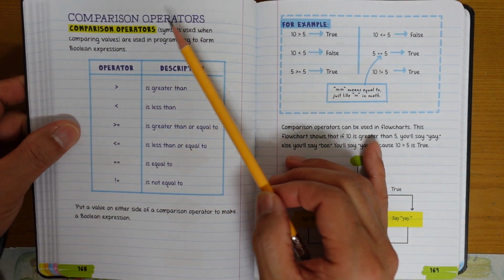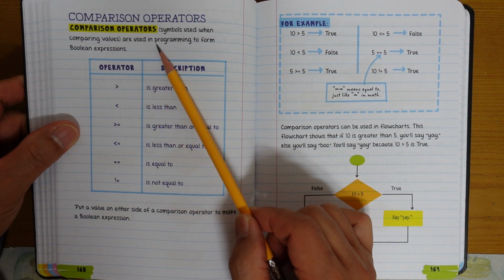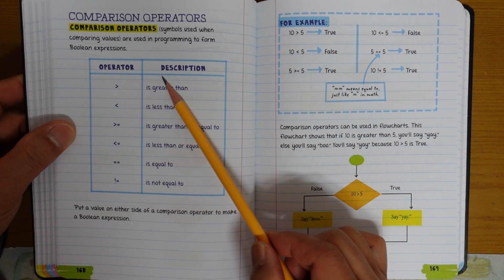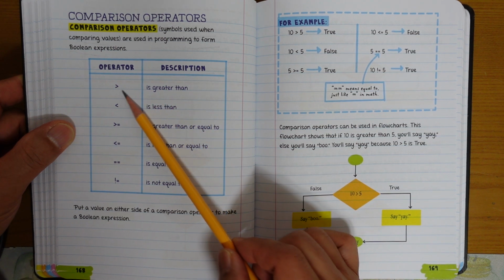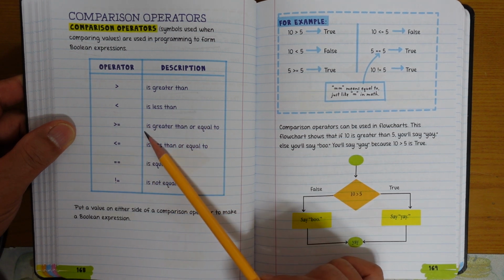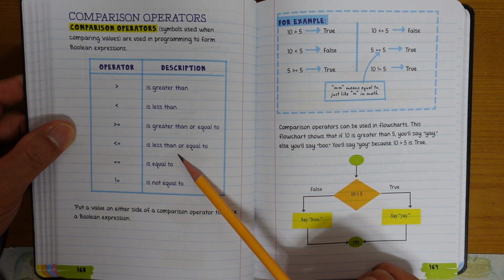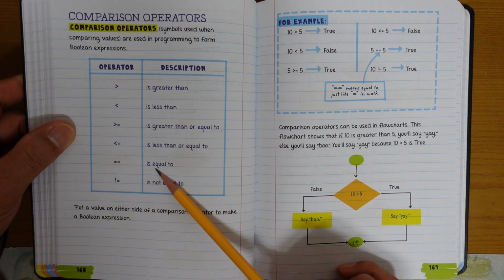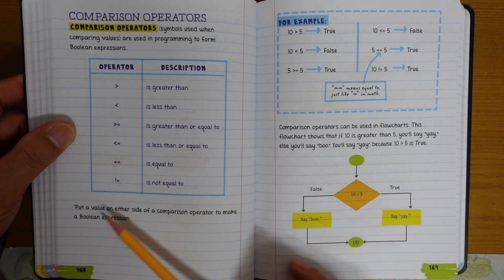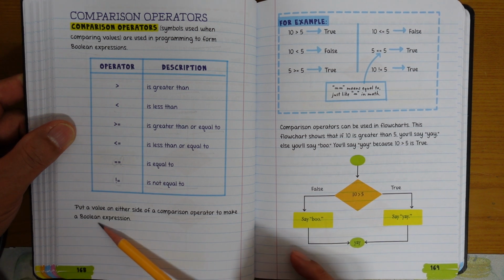Comparison operators. Comparison operators are symbols used when comparing values, and they are used in programs to form Boolean expressions. Operator, description: is greater than, is less than, is greater than or equal to, is less than or equal to, is equal to, is not equal to. Put a value on either side of the comparison operator to make a Boolean expression.